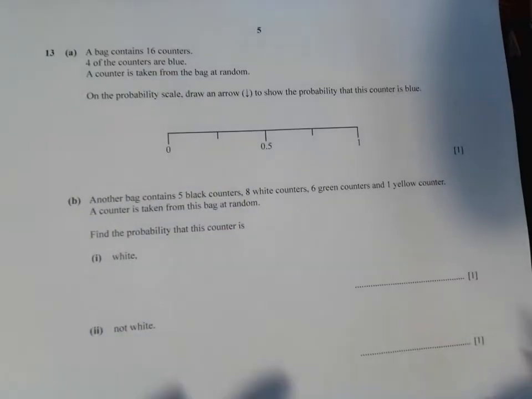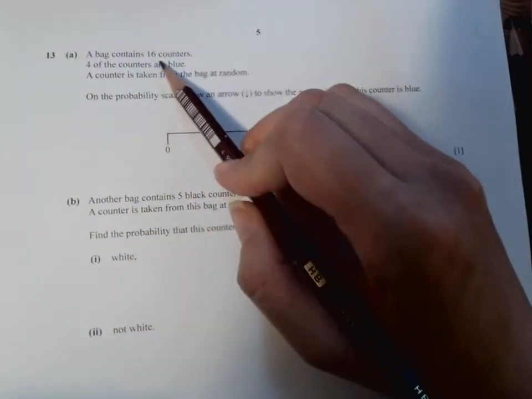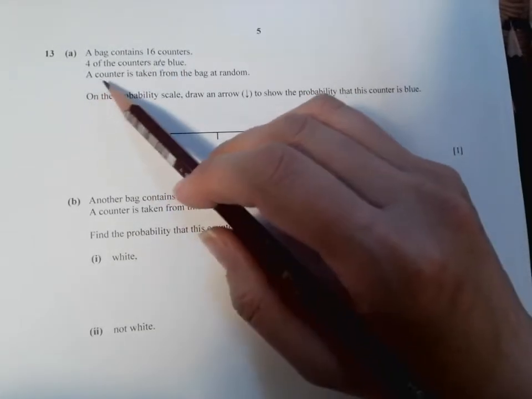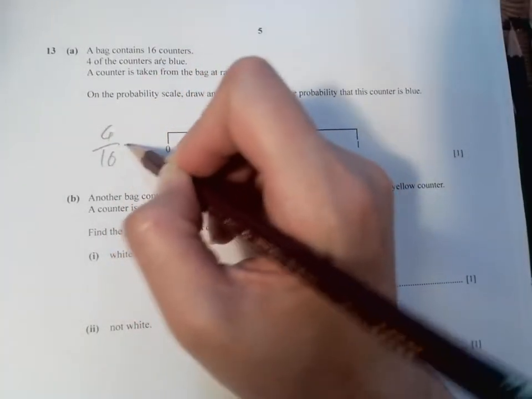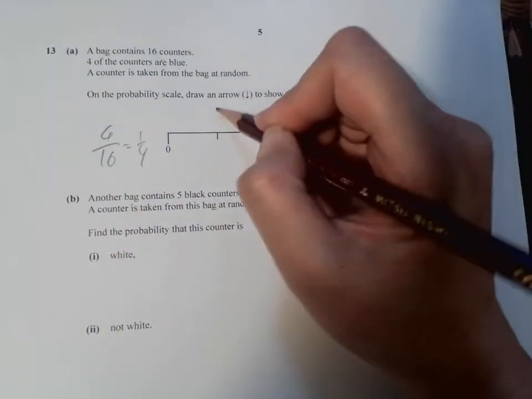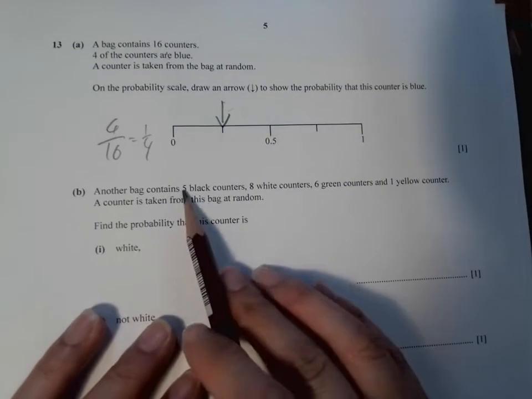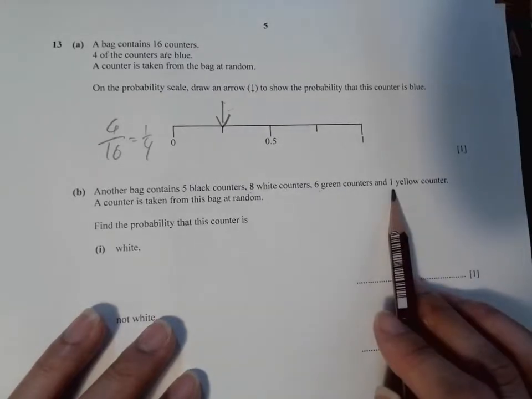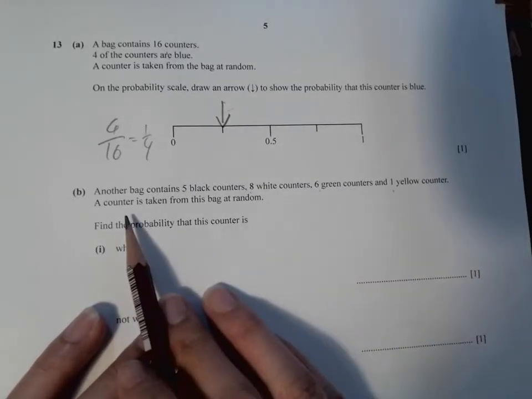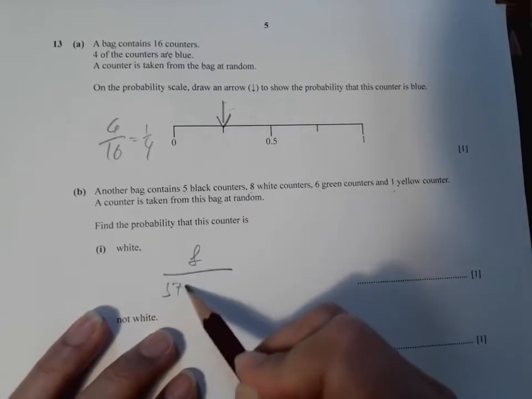Alright, moving on, 13 is a long question. A bag contains 16 counters, 4 of them are blue, and the rest we don't know. So use the probability scale. 4 out of 16 is 1 over 4, 0.25, so we pointed it here. And another bag, 5 are black, 8 are white, 6 green, 1 yellow. So at random, white should be 8 as the numerator and the denominator.